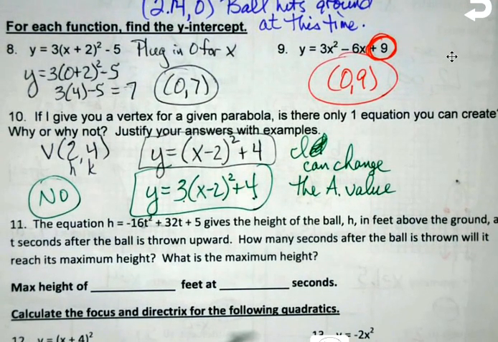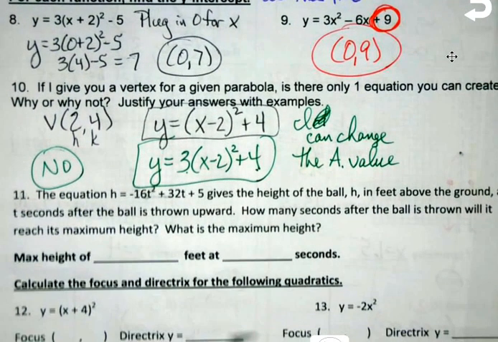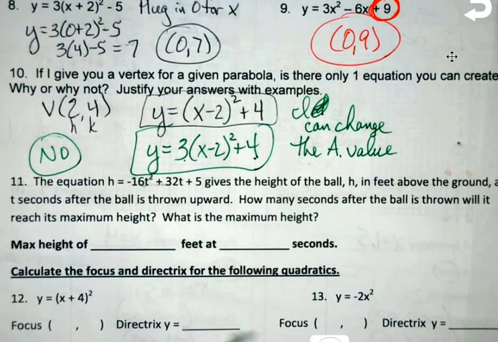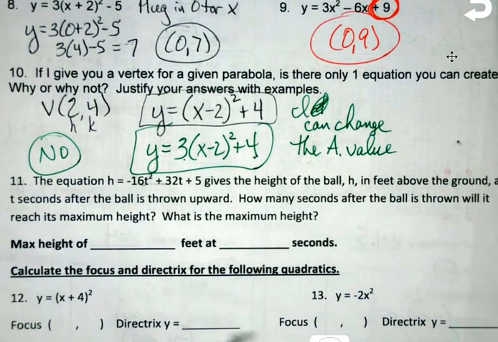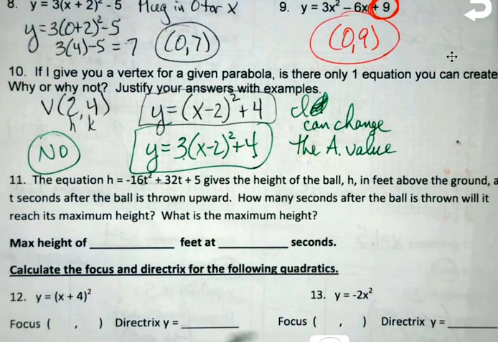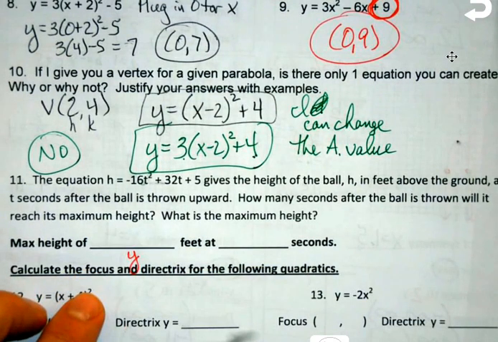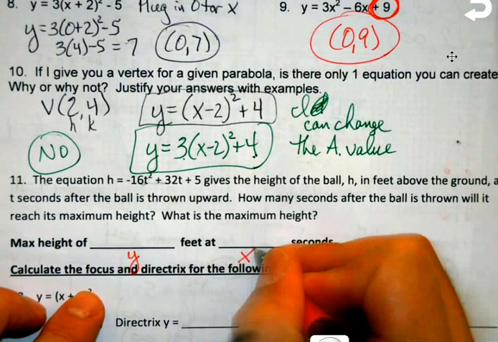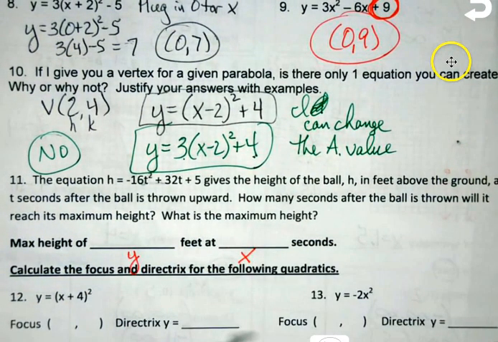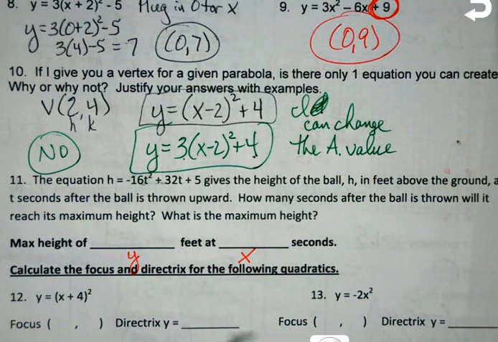So as I keep looking, okay, here comes another one of our applications. We have an equation that gives the height of the ball, starting at 5, in feet above the ground at t seconds after the ball is thrown upward. How many seconds after the ball is thrown will it reach its maximum height? Okay, the height is going to be the y value of my maximum. The seconds is going to be my x. I need to find 1 point. I need to find the max.